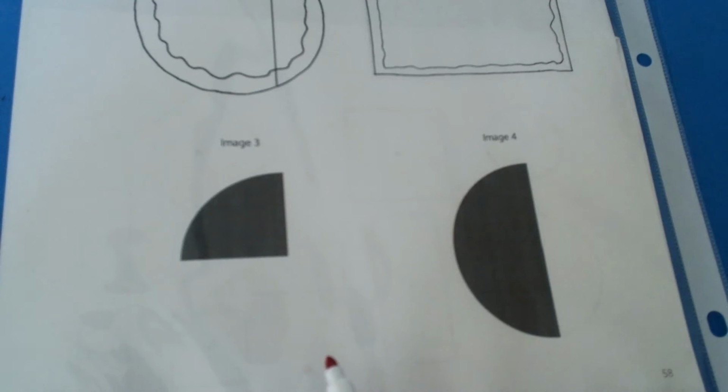That's right. It comes from a whole circle that got cut into fourths or quarters. It comes from a circle cut into 4 equal parts. If you put it together with 3 other pieces that are the same size, you would get a whole circle. So 4 quarters make 1 whole.